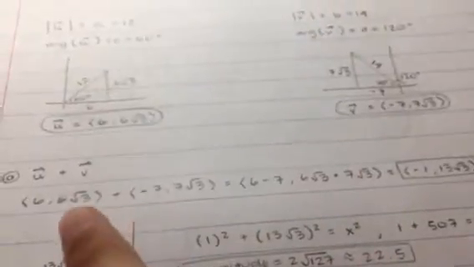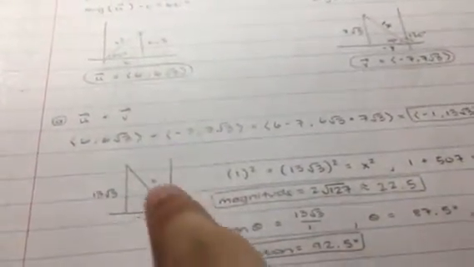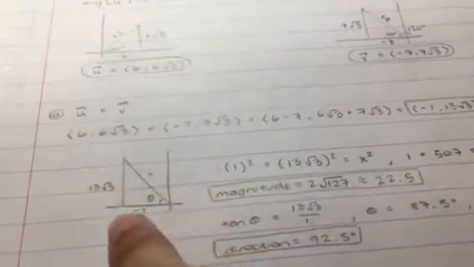For part A, I added the two vectors together. So first I added the x components to get -1, and the y components, 6√3 and 7√3, to get 13√3. So then I drew out this vector here, and then I labeled the magnitude x, and then this triangle I drew has coordinates -1, 13√3.